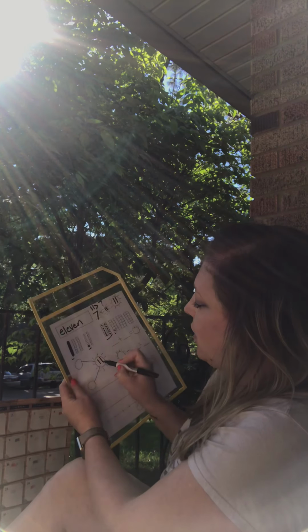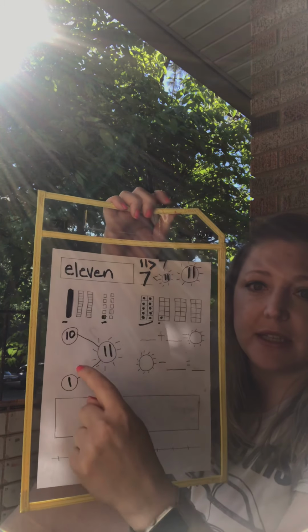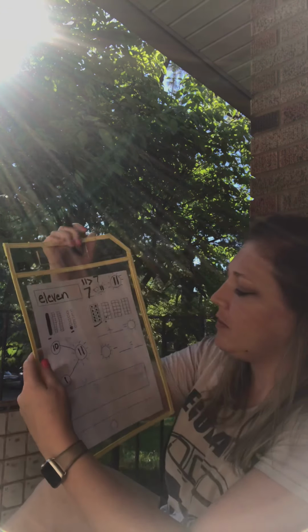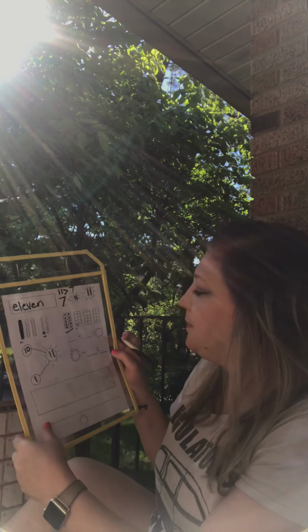We had a full 10 frame and then 1 over here. So let's say our number bond for 11 is 10 and 1. Okay? 10 and then 1. 10 and 1 make 11. 1 and 10 make 11.